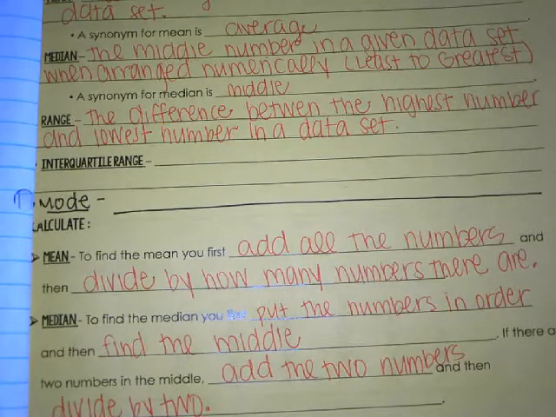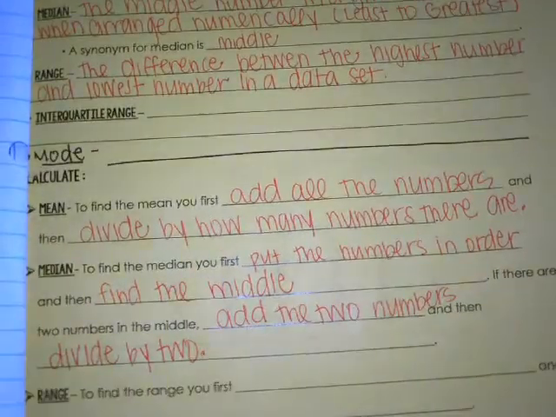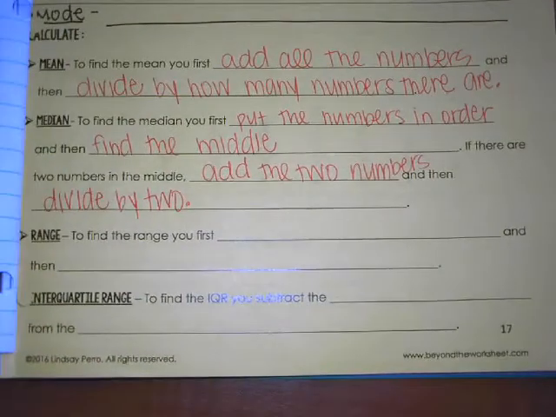So it is the difference between the highest number and the lowest number in a data set. If you go back down to the bottom, it says to find the range, you first have to do what? What do I have to do first before I can find the range? What do you think, Claire? Put the numbers in, find the biggest and the lowest number.